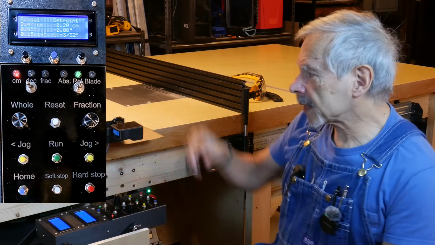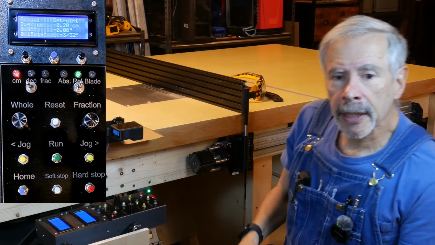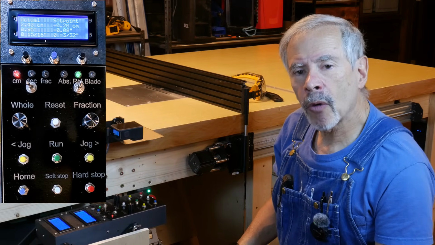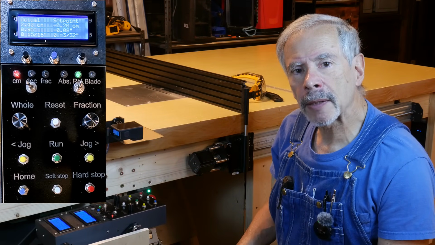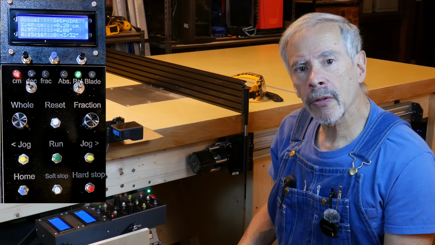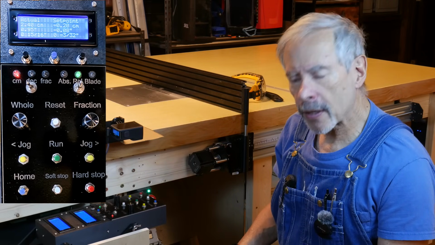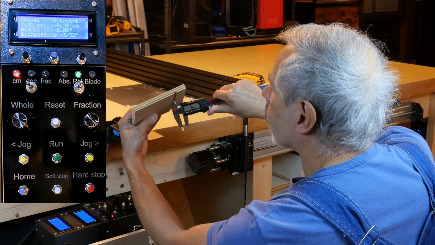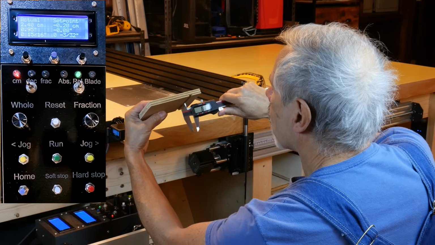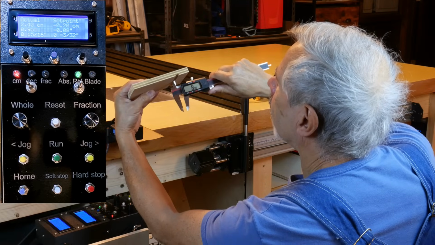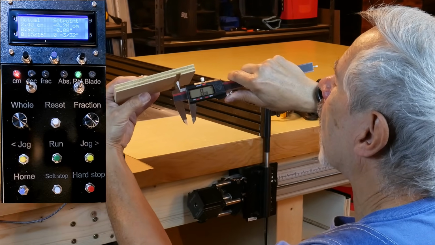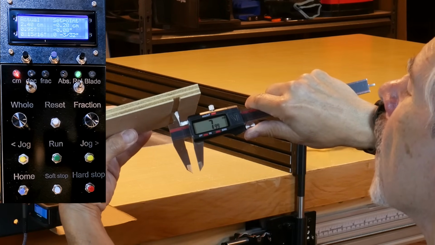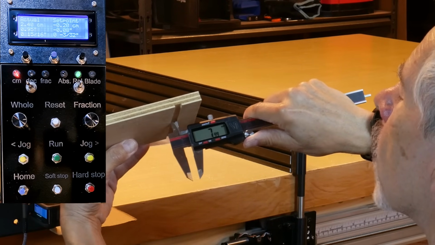So now let's see what we've got. We made an original cut that was 2 millimeters wide. Then we added 3 more cuts 2 millimeters apart from each other. That should amount to a total of 8 millimeters. I'll use the caliper for this measurement. And the measurement that I'm getting is exactly 8 millimeters. 8.00 millimeters is the width of this dado.